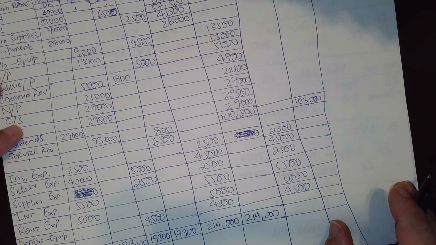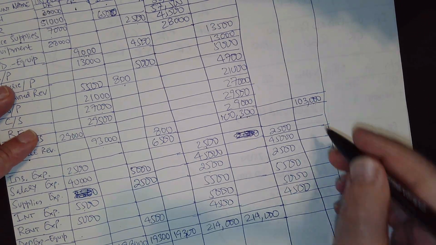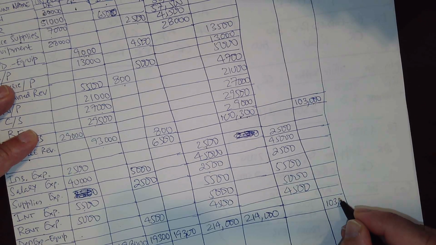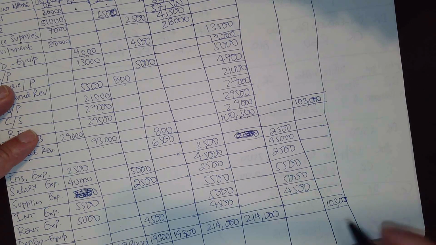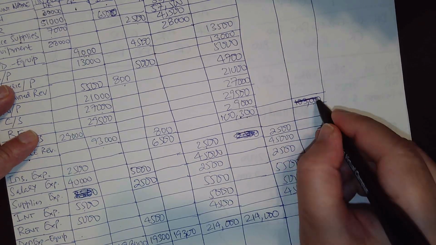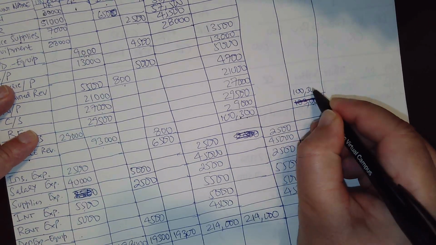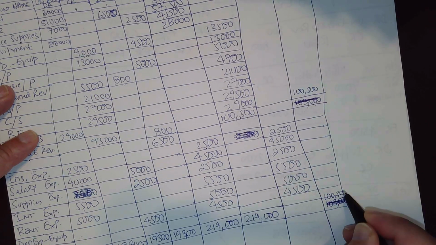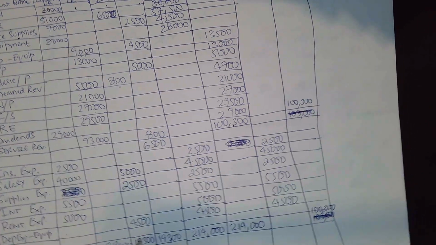Now what we're going to do is we're going to total. So if we total this side, it turns out to be 103,000. Sorry, I made a mistake in writing. It is 100,300. So it's 100,300, and let's add all the expenses.